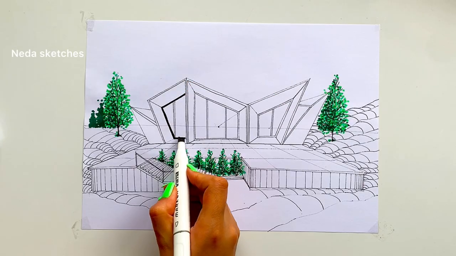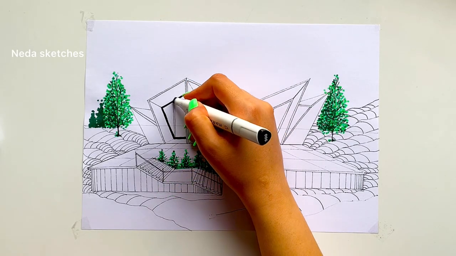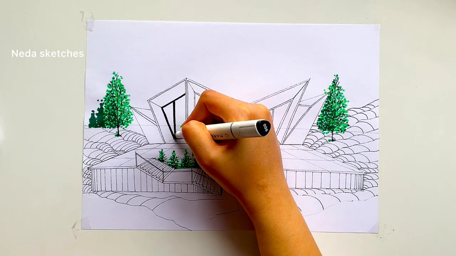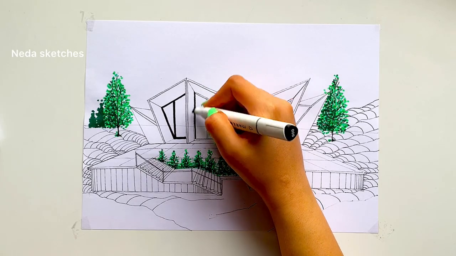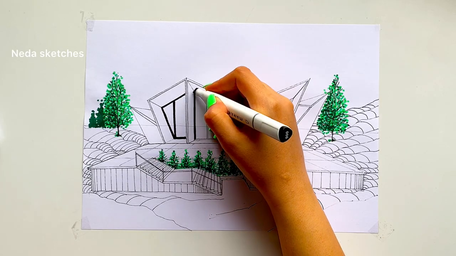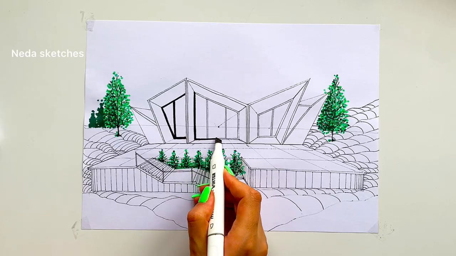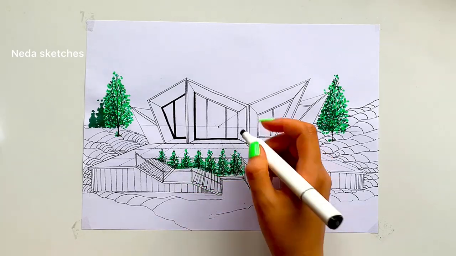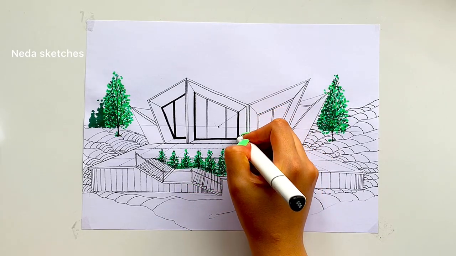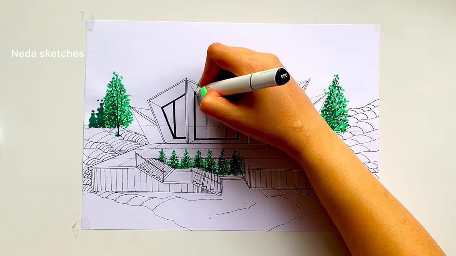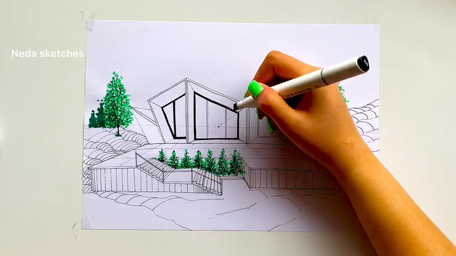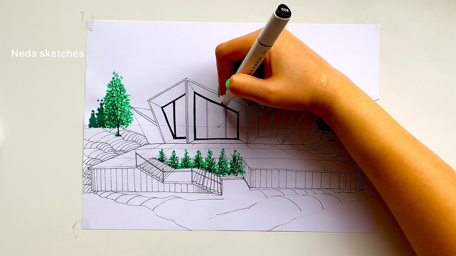In addition to the light green marker, I used the dark green for showing some shades on the tree according to the light direction. And now by the black marker, I wanna color the window's frame. I do that so carefully, and I color all of the horizontal and vertical lines from the window's frame.